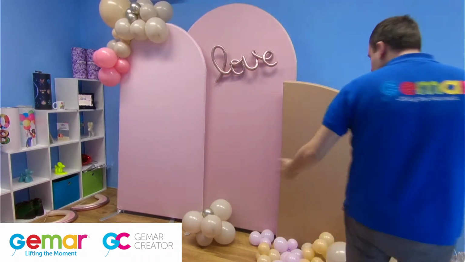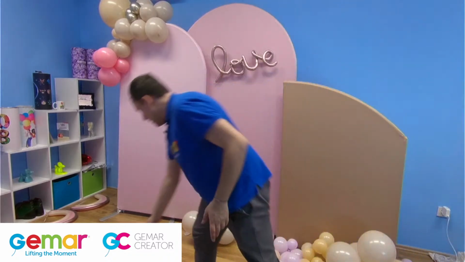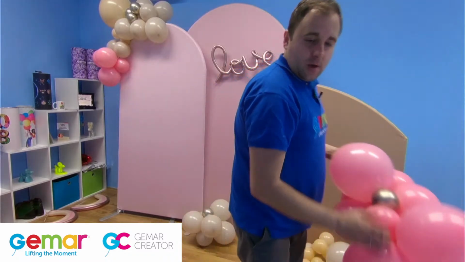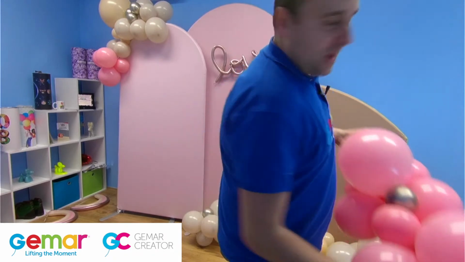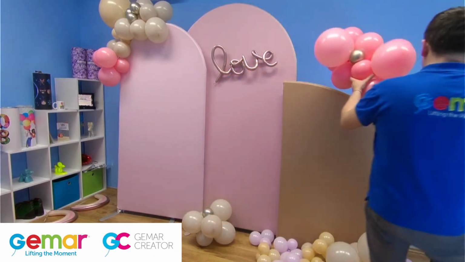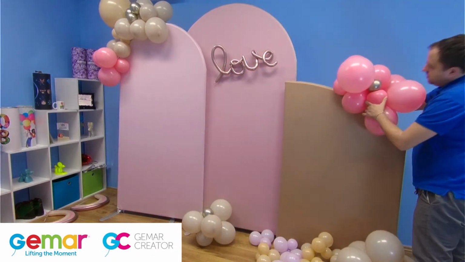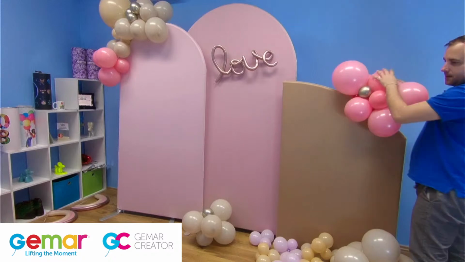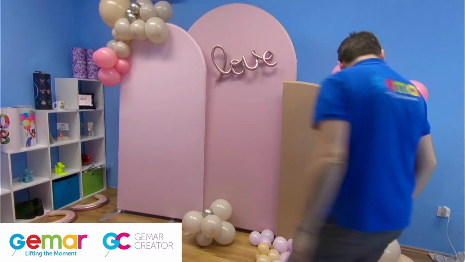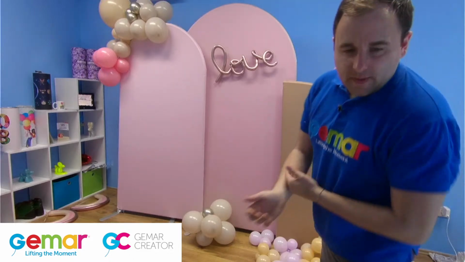We are halfway there. Of course, we do have a lot of balloons here, but let's just go with the baby pink, which is this one here, okay? And voila. What do you think? I think we're on the right track.